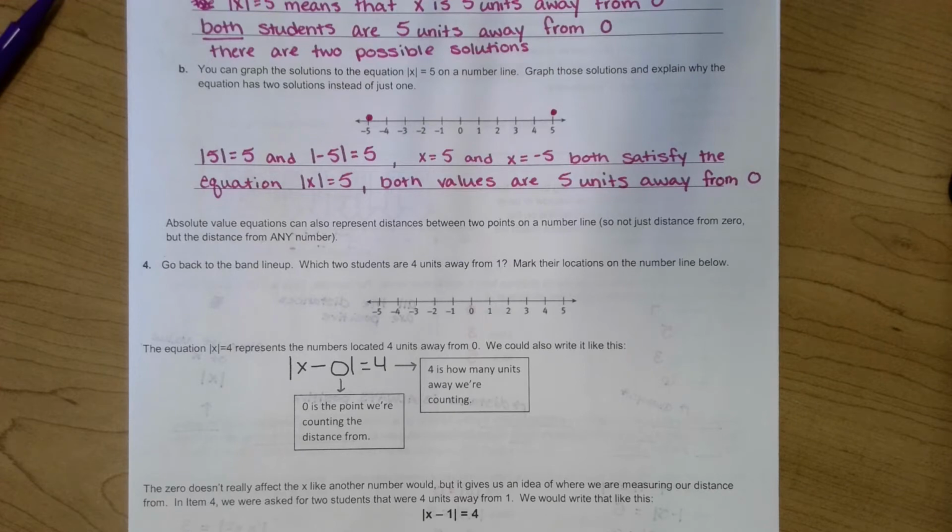All right. Okay, so hopefully that's cementing that if I've got x in absolute value, that's how many units away from 0 I'm looking for.